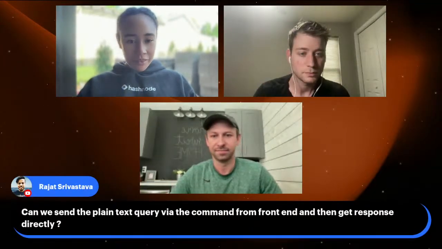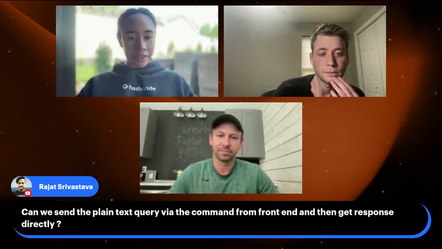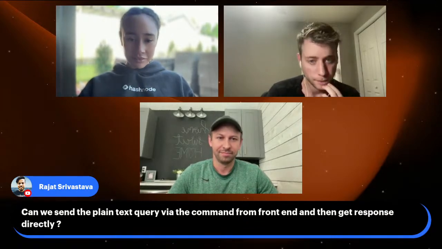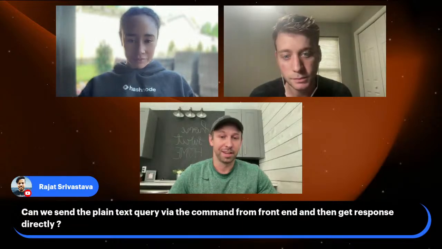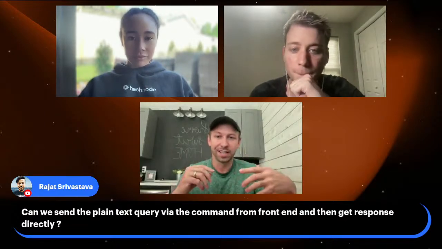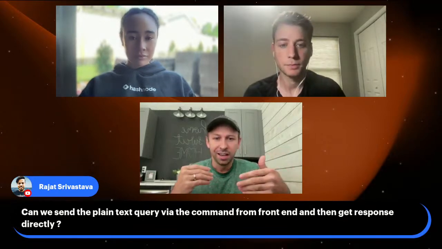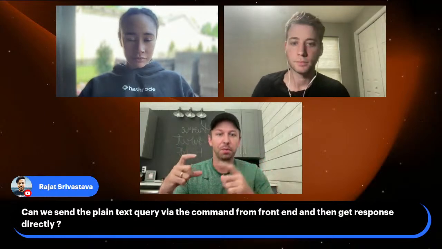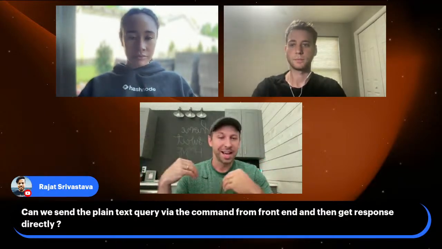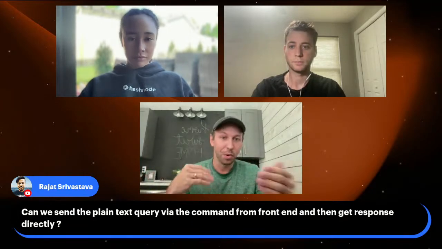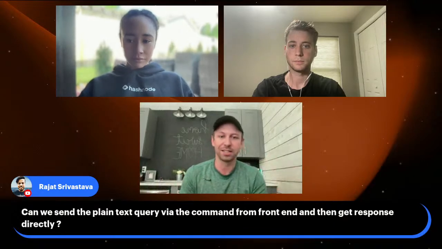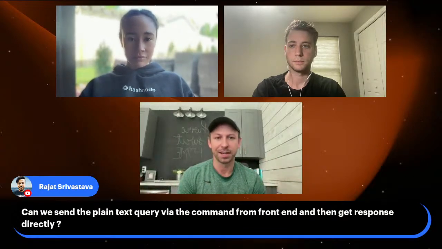Okay. Can we send the plain text query via the command from the front end and then get a response directly? Yes. So if you're sending a plain text query like what you do in EZQL, via the command, you can create a command with a node that actually interacts with EZQL. And we'll put an example out in the public too. And you can ask it to either respond with the SQL statement or with the actual data of that. So you can ask it a natural language question and get the JSON response directly from that. You can most certainly do that via a command.